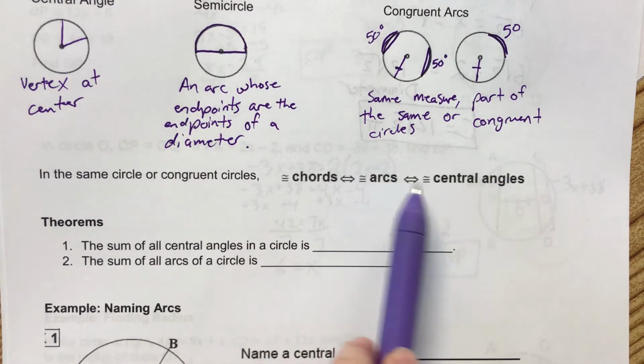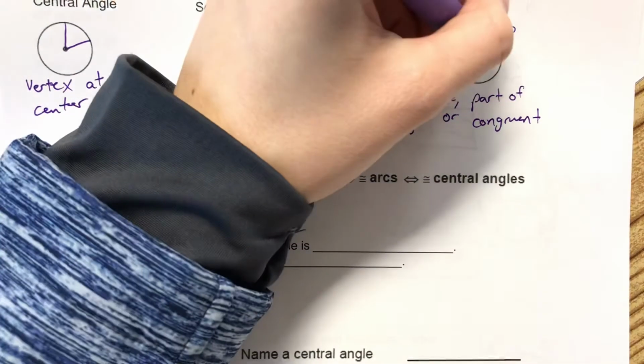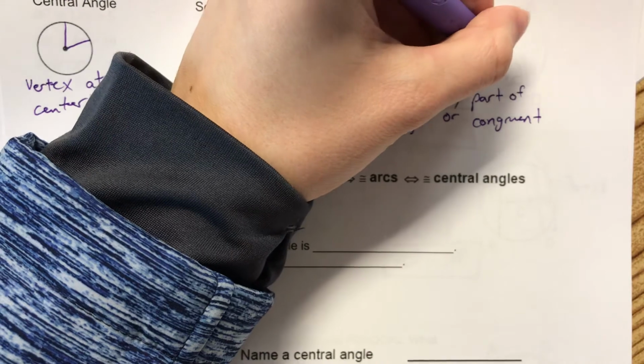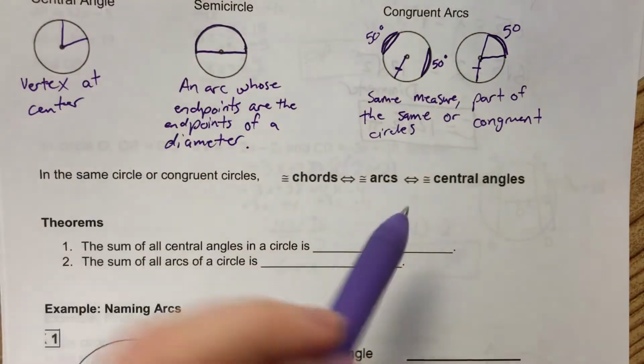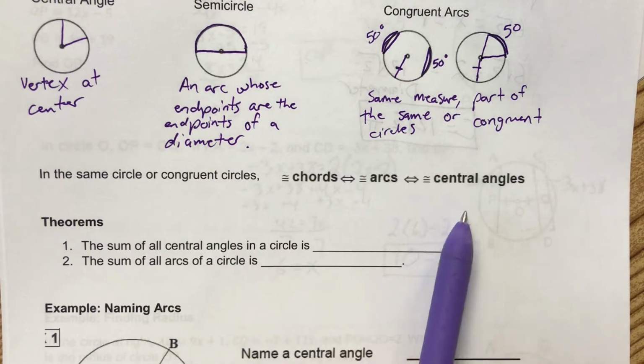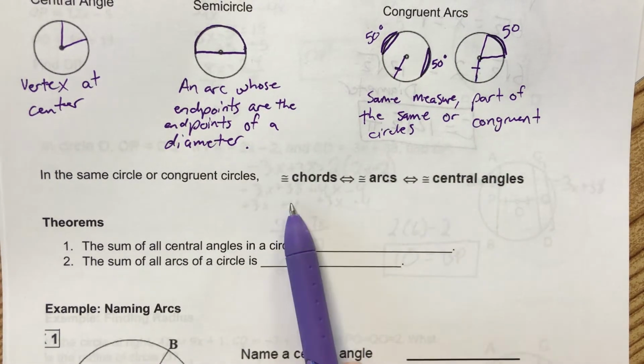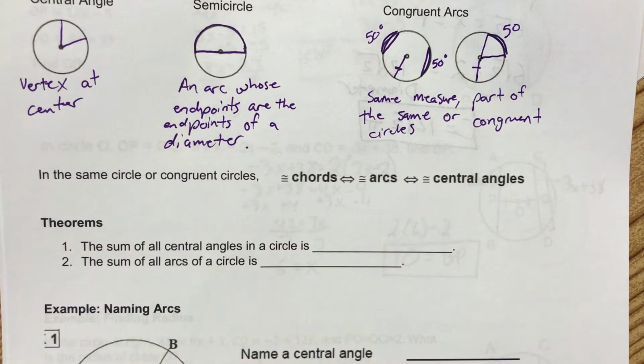And if the arcs are congruent, that means the central angles are congruent, or vice versa. So for example, the central angles would be like the angles here and here that come out to create that arc. So if one of these three things is a pair of congruent chords, a pair of congruent arcs, or a pair of congruent central angles, then we know that the rest of the angles are congruent, or the rest of the chords, or the rest of the arcs.